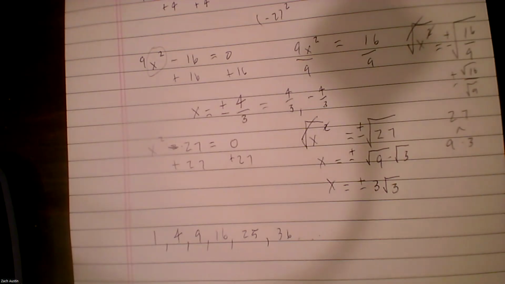So that's the square root method. So let's move on. We'll talk about the big one. If we're solving by hand, this is the one that always works, right? We don't have any requirements for that. So we'll move on here in just a second.